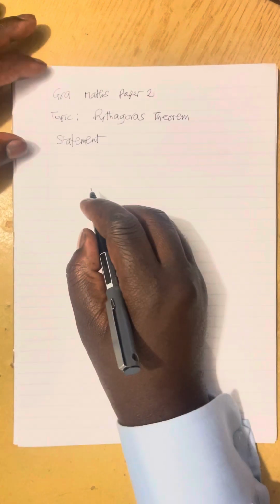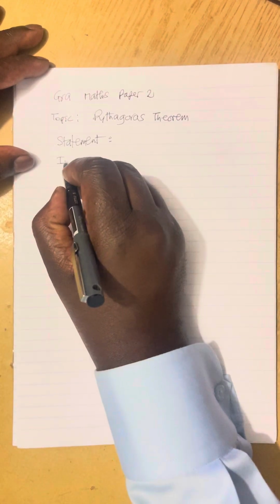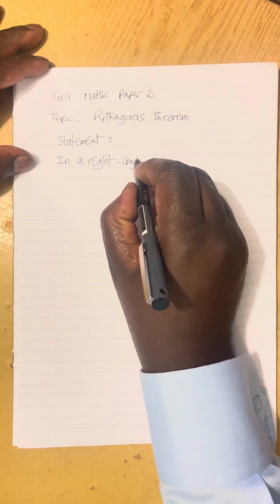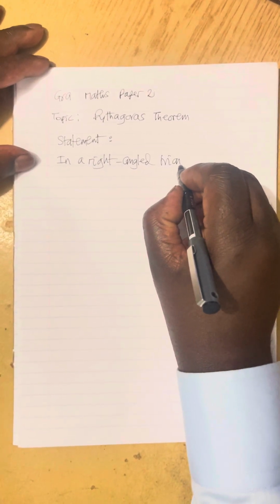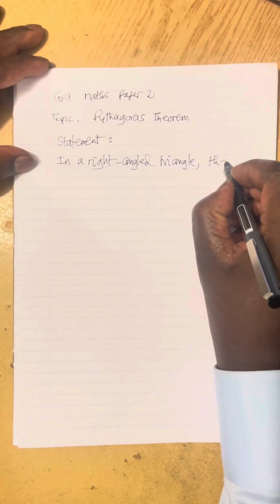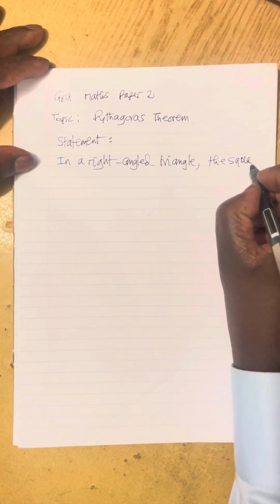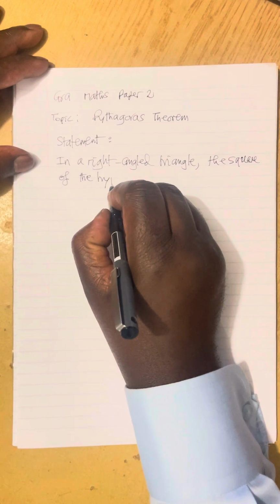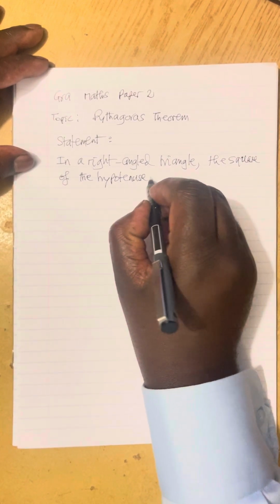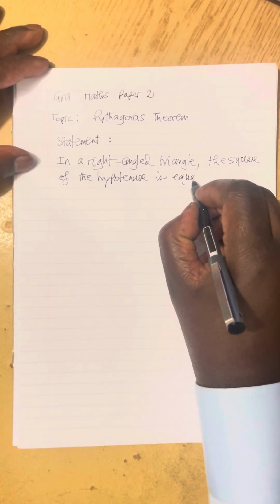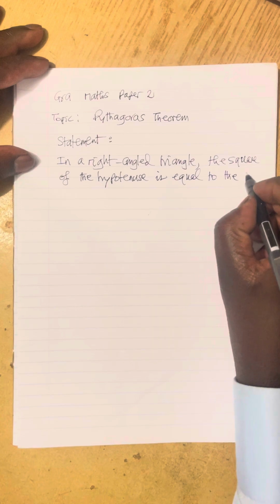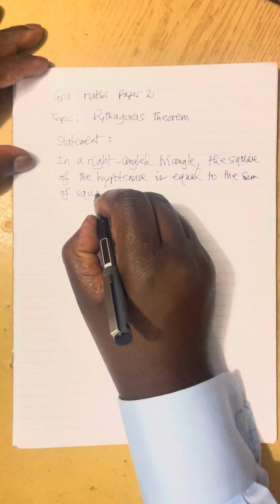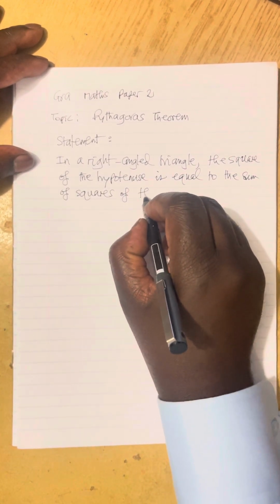Statement. It says in a right angle triangle, the square of the hypotenuse is equal to the sum of the squares of the other two sides.